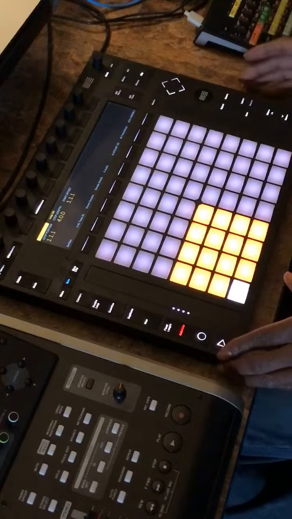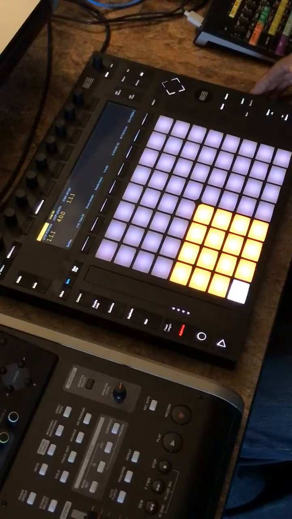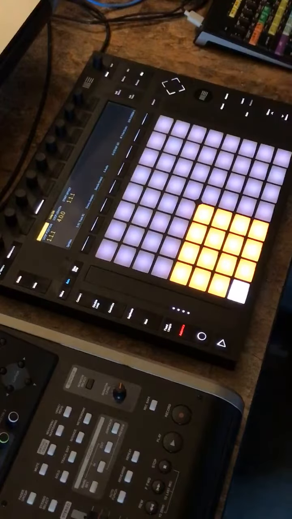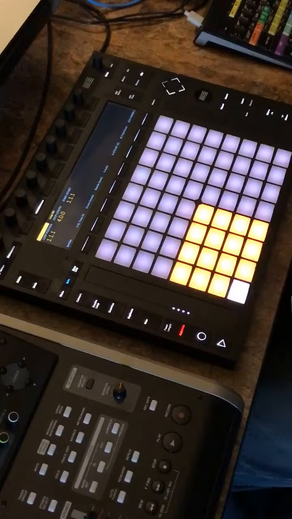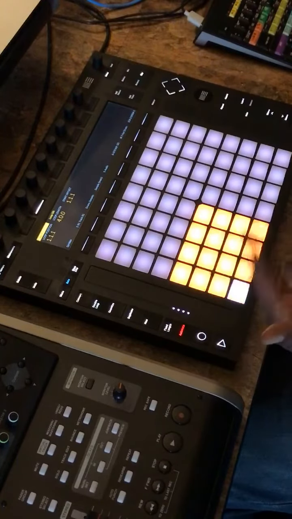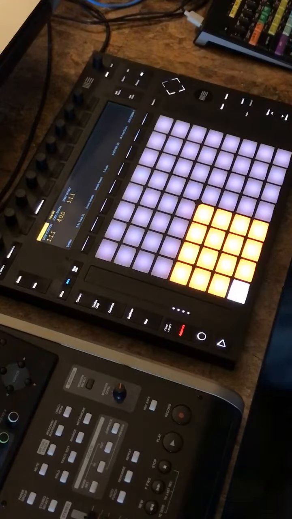In order to create these basses, I don't really use stock bass. I do have other stock bass that I use, but I like to create my own bass.